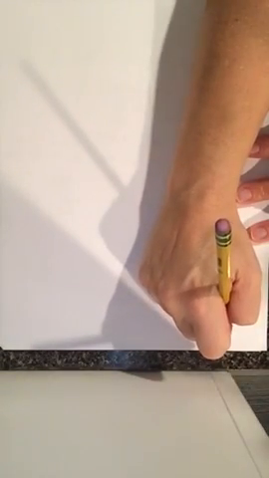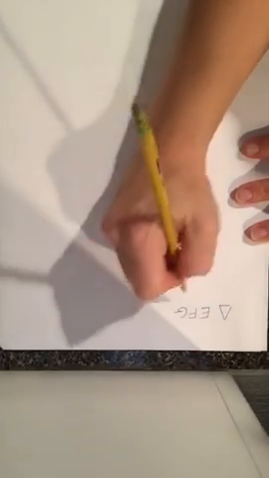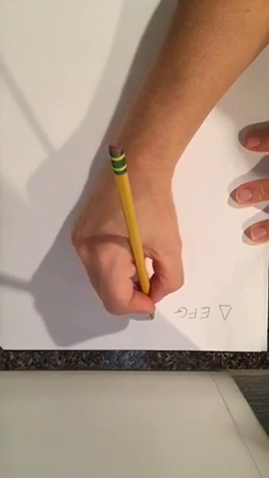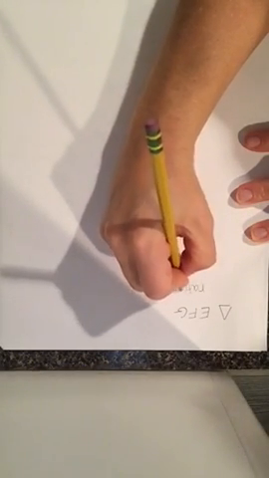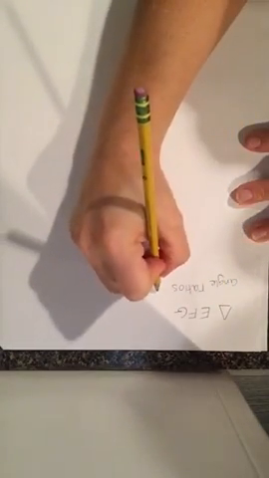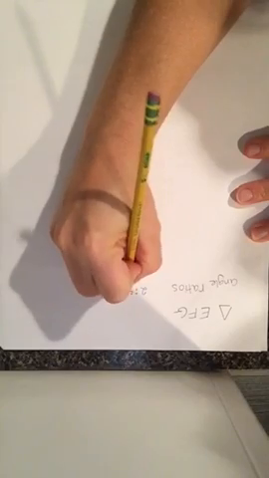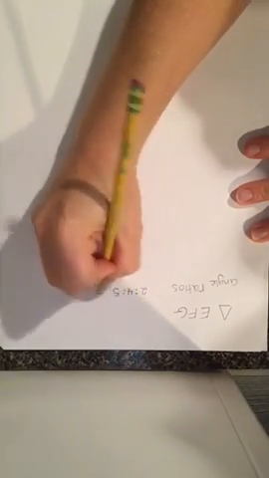Now, the next lesson was having to do with ratios. So let's say that the measure, let's say triangle EFG measures ratios of, so the angle ratios for E, F, and G are 2 to 4 to 5.